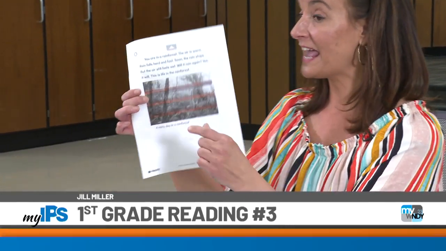Now, if you can see, there is a picture in your packet with the caption, "A rainy day in a rainforest." So it's describing to us what is happening in that picture. Next page.